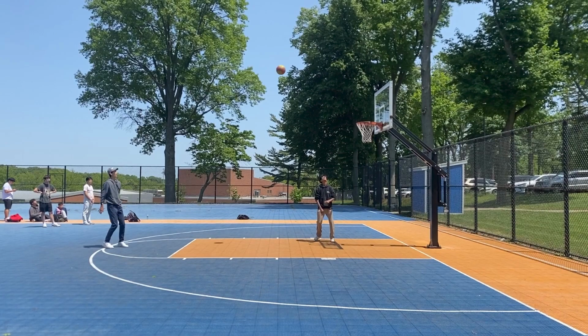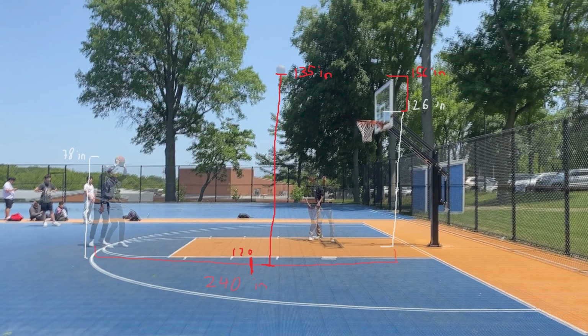When we see it here, we see that the ball reaches a maximum a little above the backboard. So if I overlay the two images as such, we see that it reaches that peak at approximately 135 inches away in the X direction and about 13 feet, or 156 inches, in the Y direction. So we could do a couple things with this.